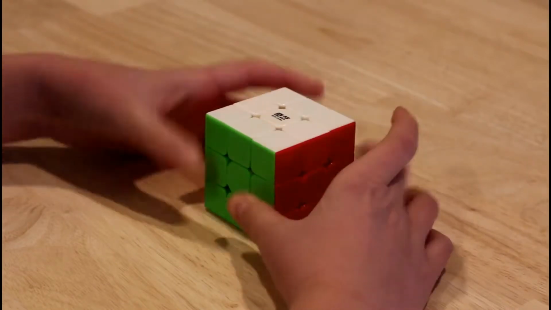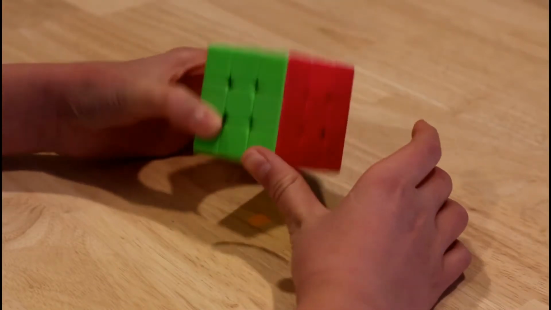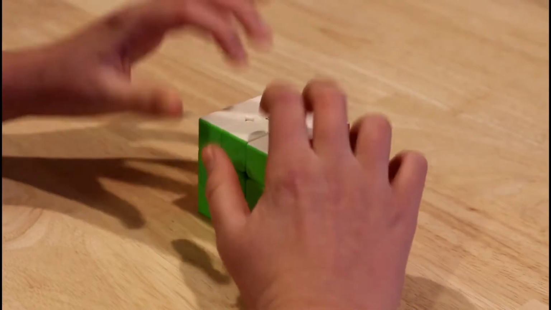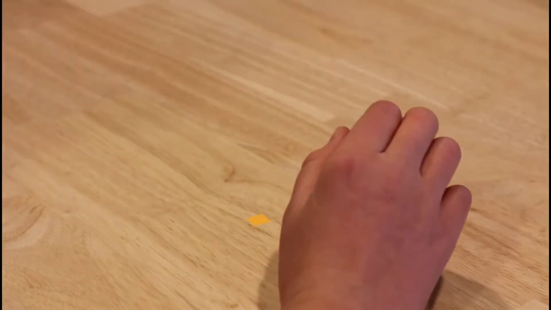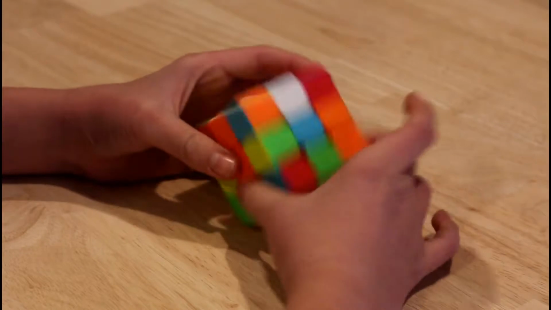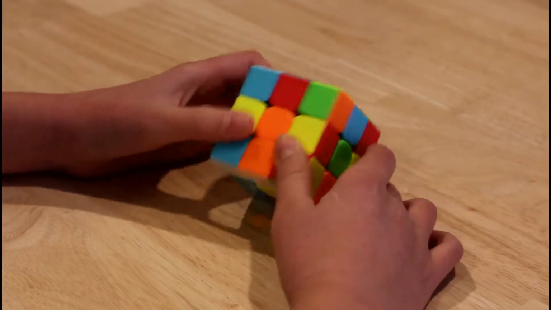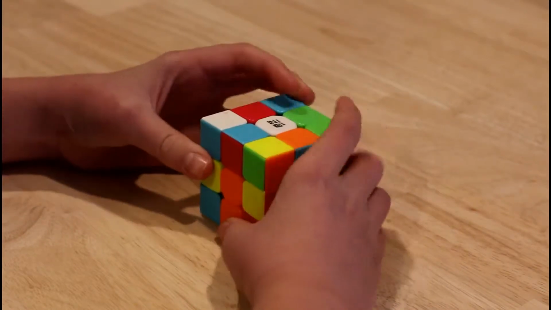So in the last Rubik's Cube video, you guys watched me solve it. Today I'm going to teach you how to do it for yourself. So, I have a mixed up Rubik's Cube right here. I have mixed this Rubik's Cube up.